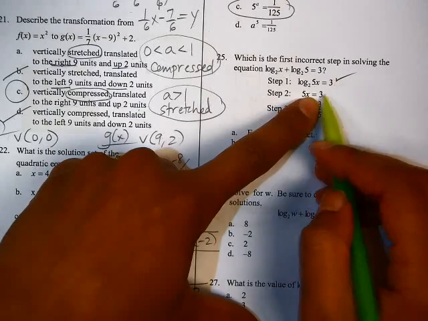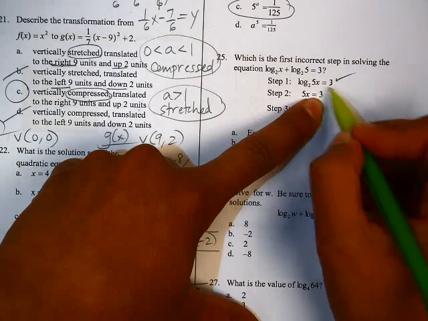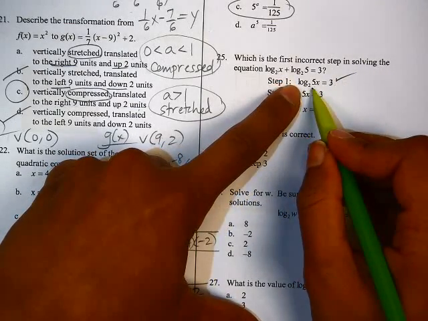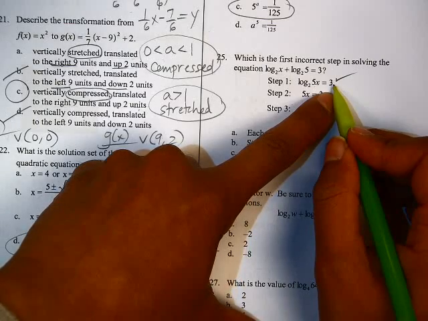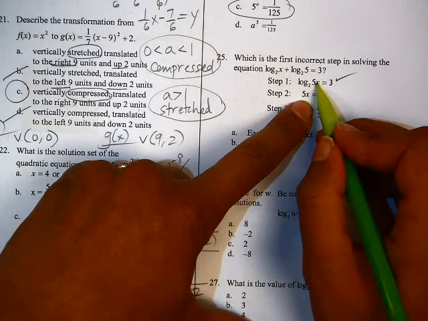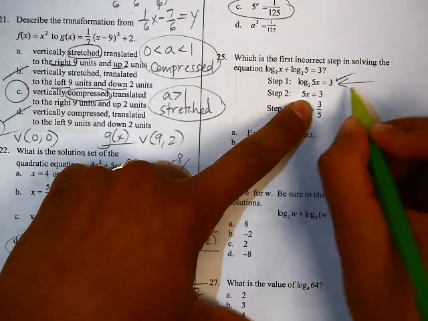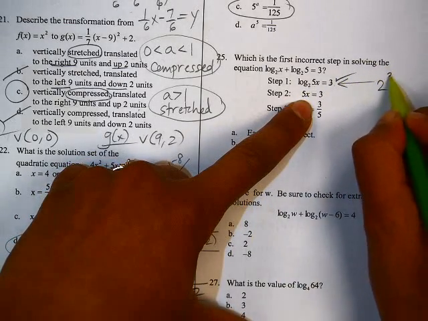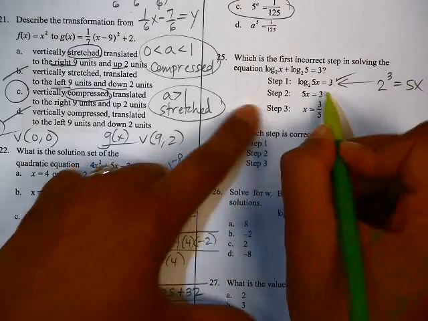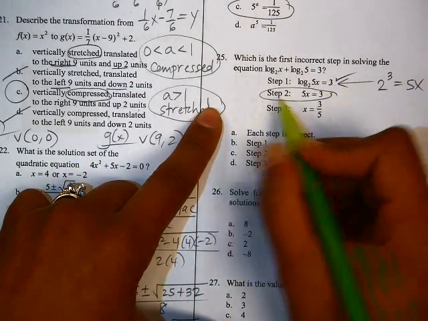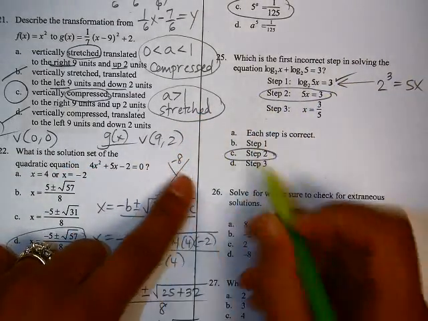Going from step 1 to step 2, this person set 5x equal to 3. The problem here is that we do not have a log on the right side of the equation. We have a log base 2 here, we do not have a log base 2 over here. So we cannot assume that 5x is equal to 3. Rather, the correct way to solve this would be to say that 2 to the third equals 5x. So step 2 is incorrect, which is option C.